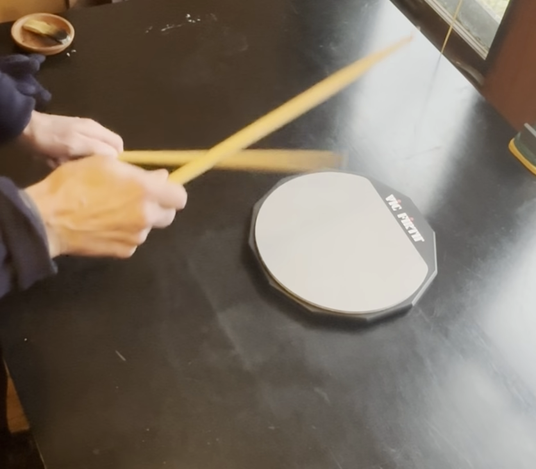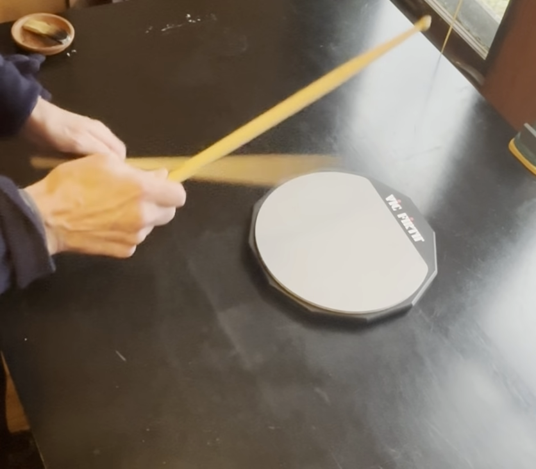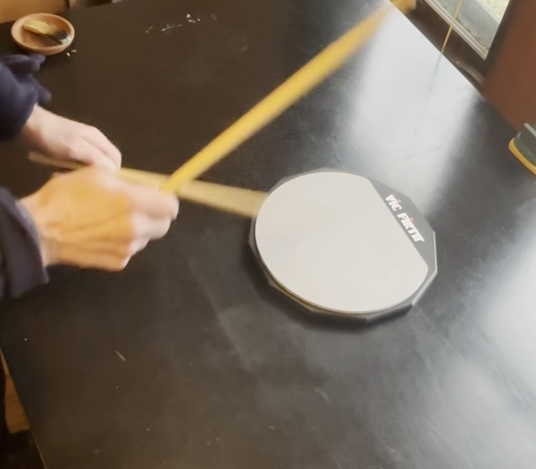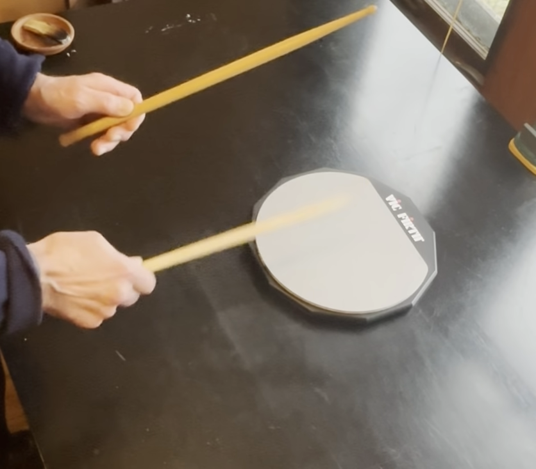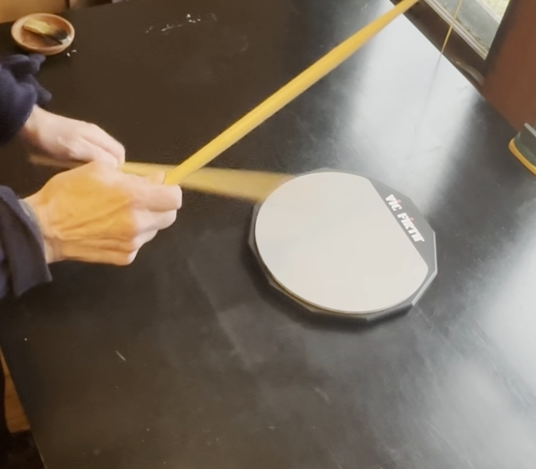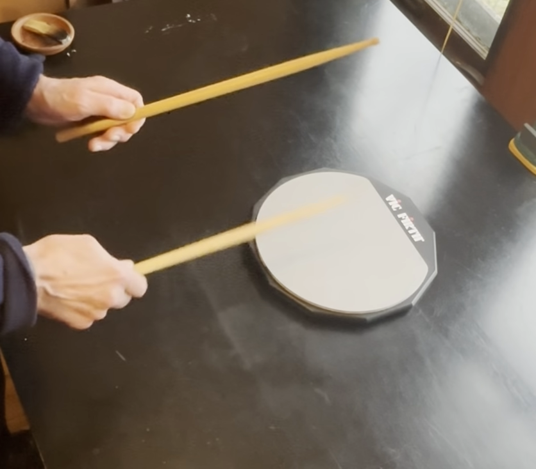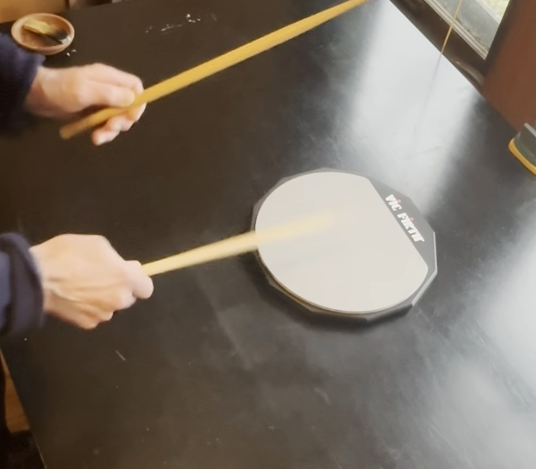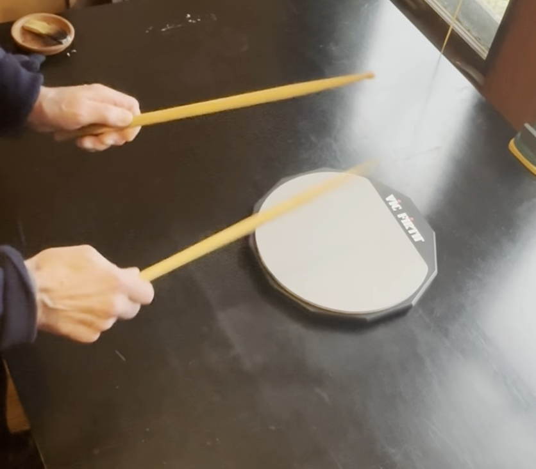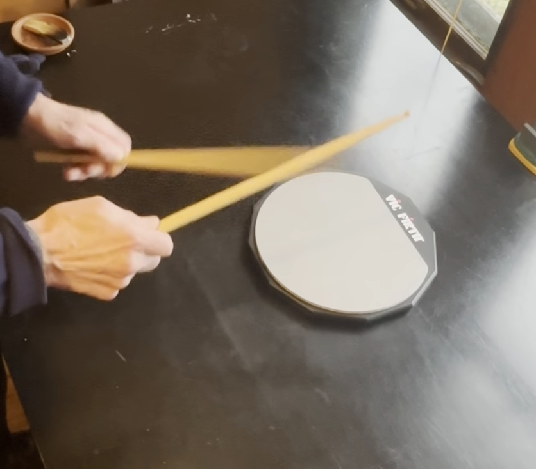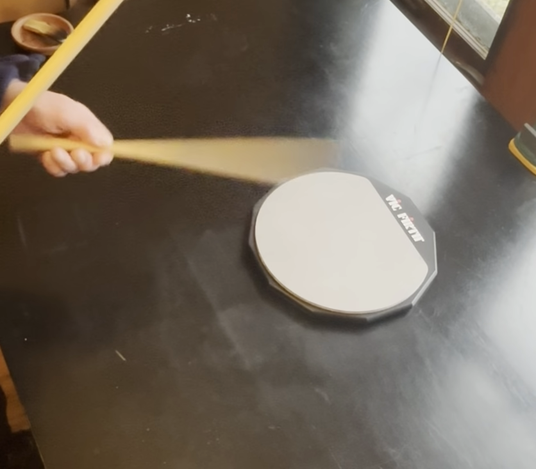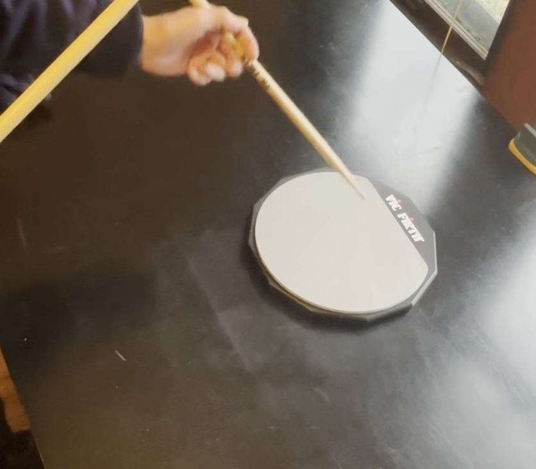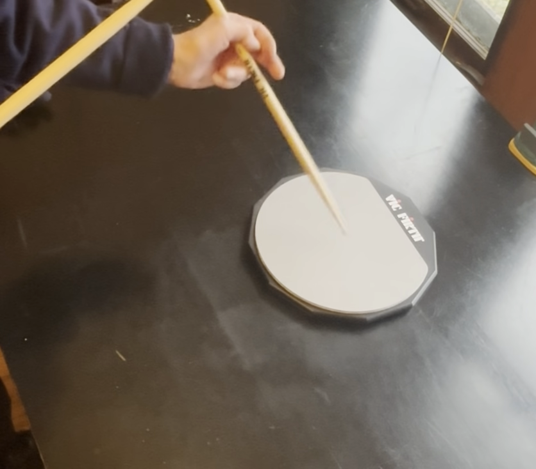Simon Phillips again. Peace and love. Whoops. You can hear how that left hand still has a hitch in there. I've been trying to remove it because I was brought up playing traditional grip.